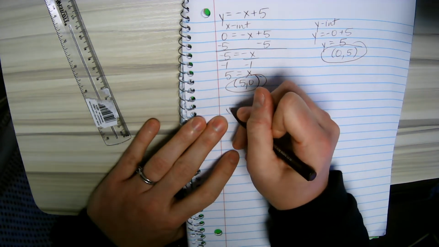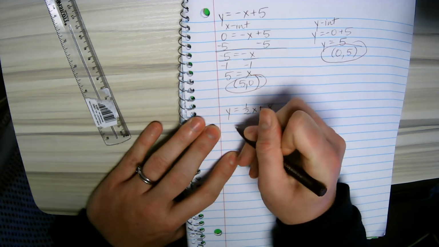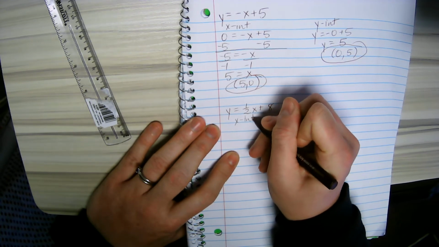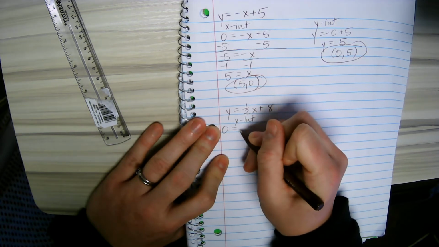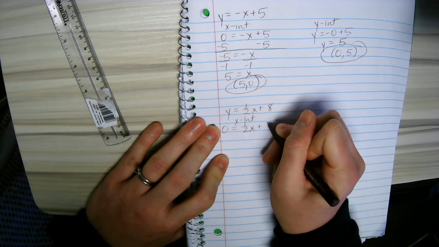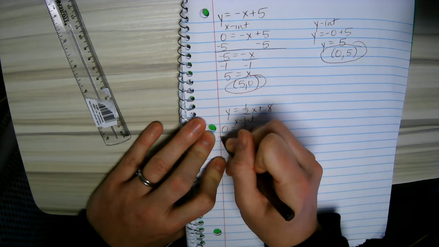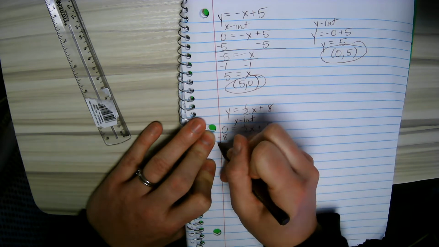Alright, let's try one more. y equals 1/2 x plus 8. Try your x-intercept, guys. Pause your video. Remember, you set y equal to 0. So I'm going to subtract 8 from both sides.